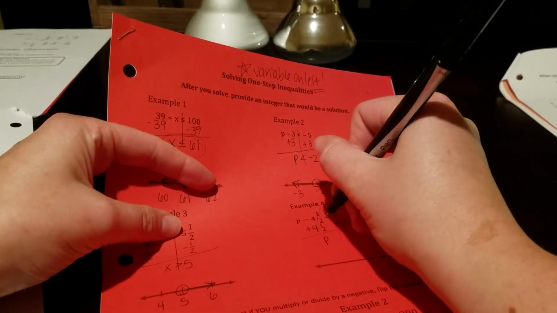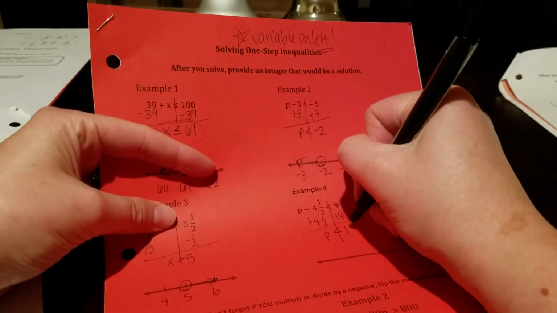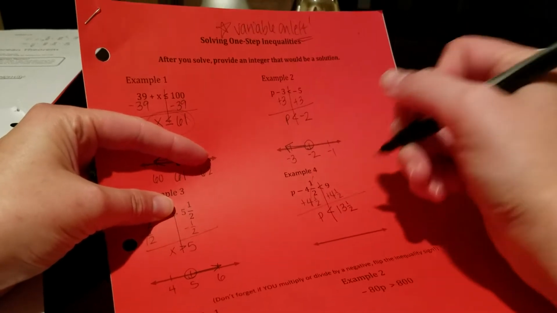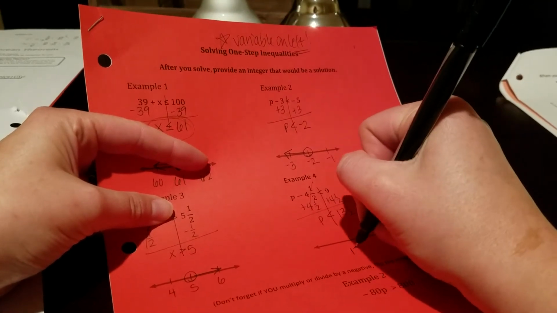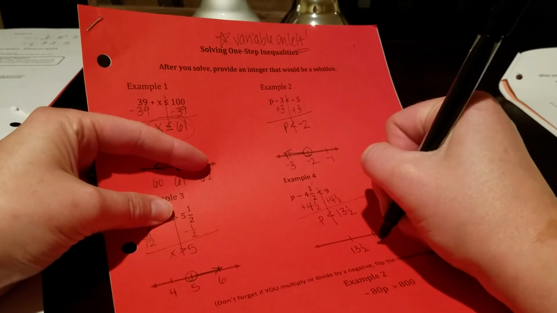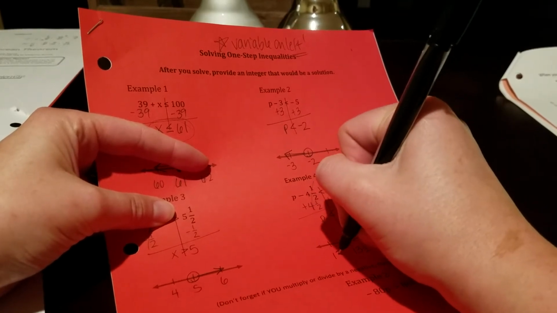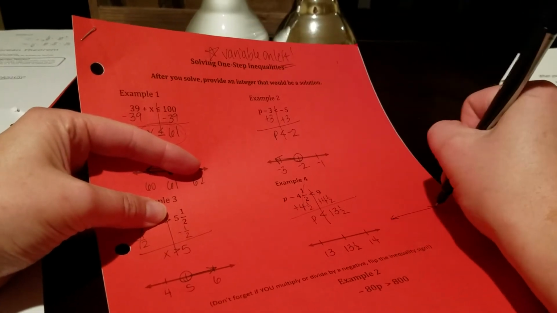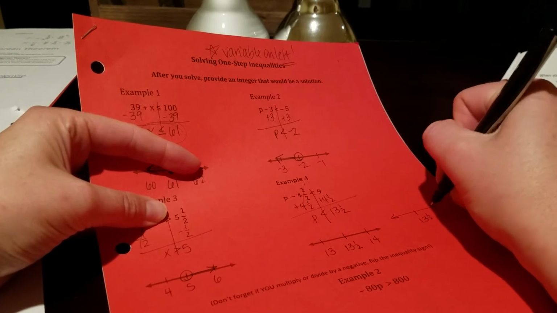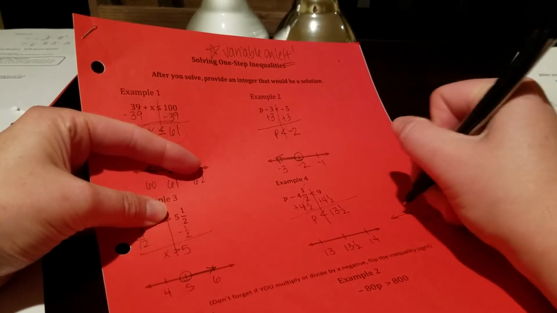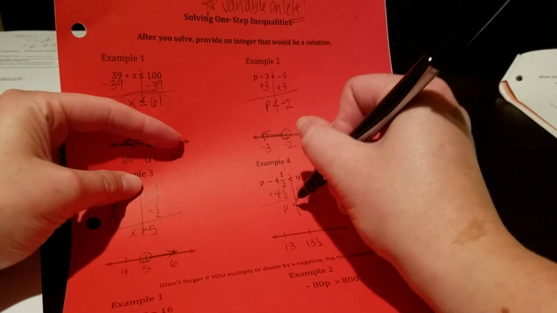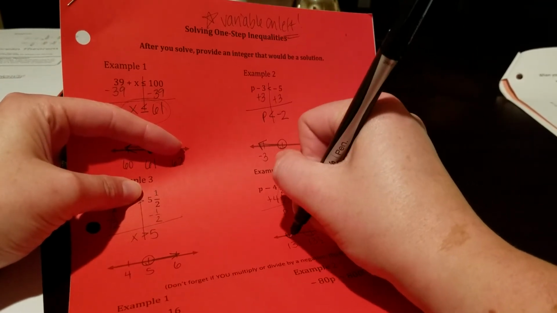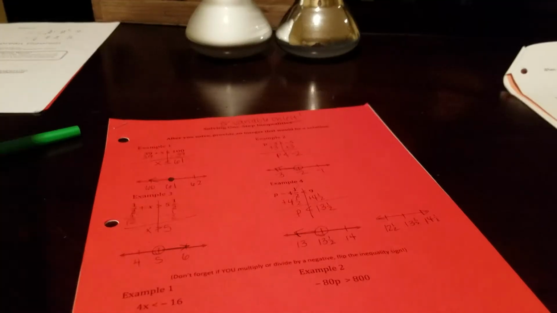So P is less than, this is going to be 13.5. So you can kind of do this 2 ways. I'm going to go ahead and put this 13.5, make this 14, and make this 13. You could also just do 13.5, 14.5, and 12.5 if you really wanted to. Either way, it doesn't matter. Open circle and shade to the left.